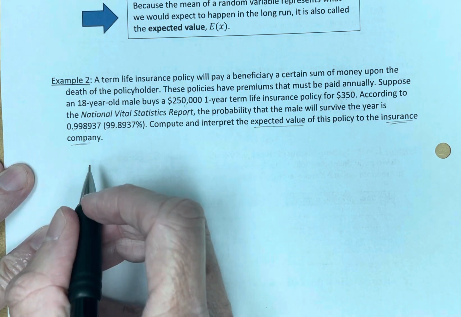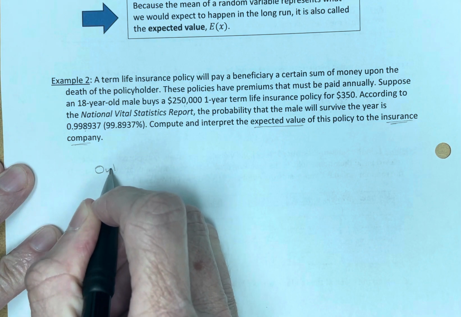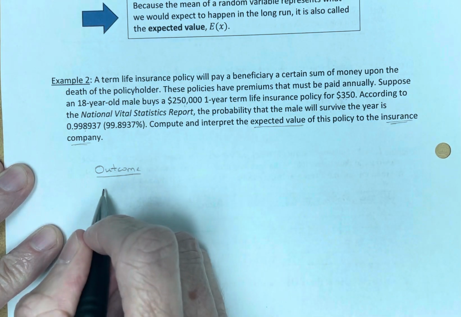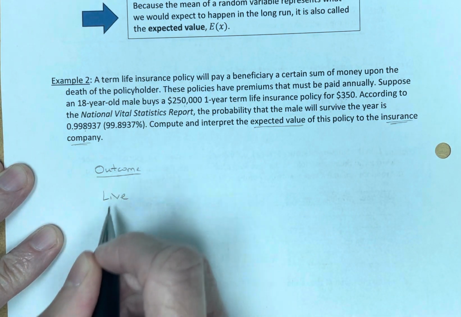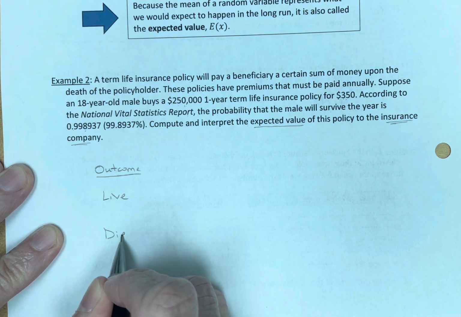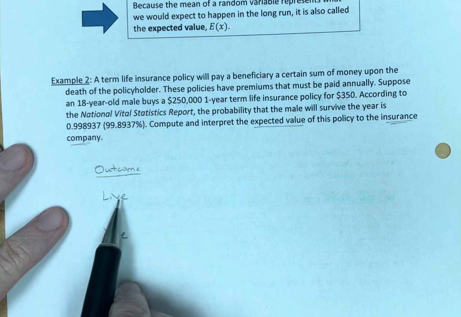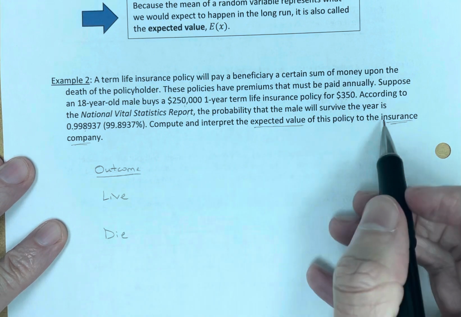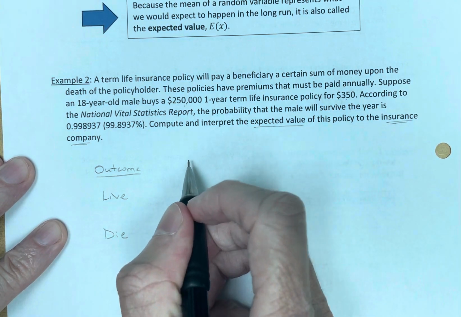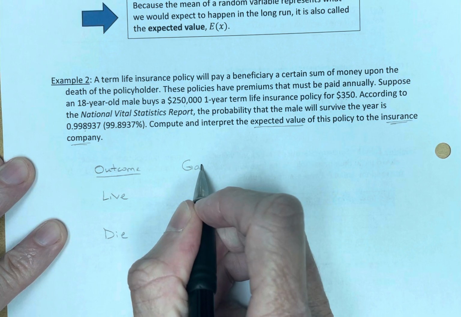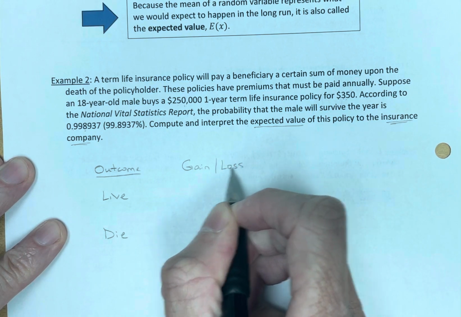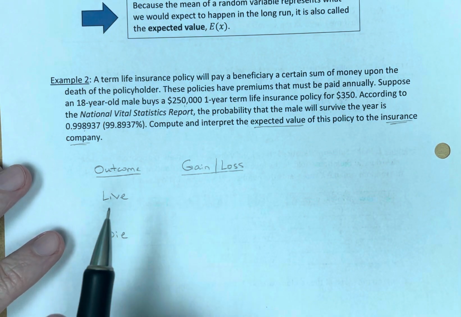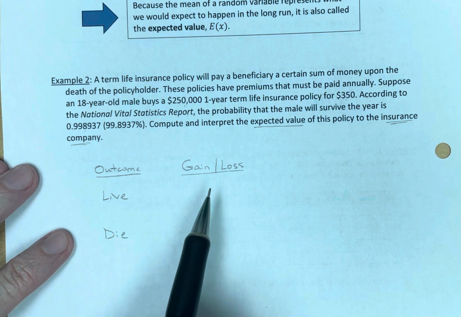So I'm going to create an outcome table. The outcome is the 18-year-old is either going to live or going to die over that 1 year time. Now for the insurance company, there's going to be a gain or a loss. So this is what they're calculating. The insurance company wants to be making money. They don't want to pay out more than they take in.